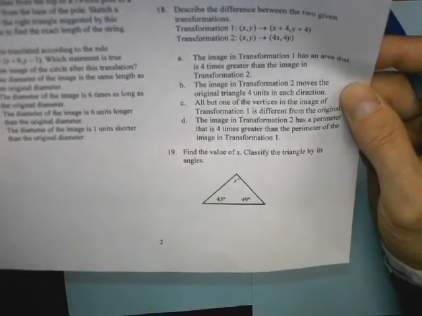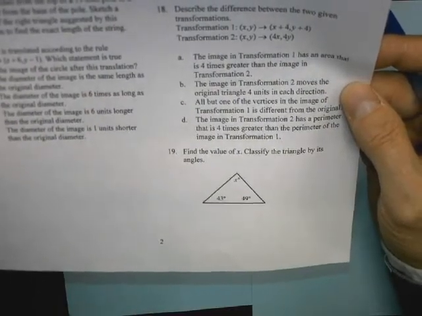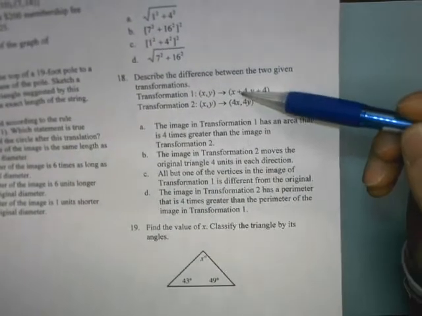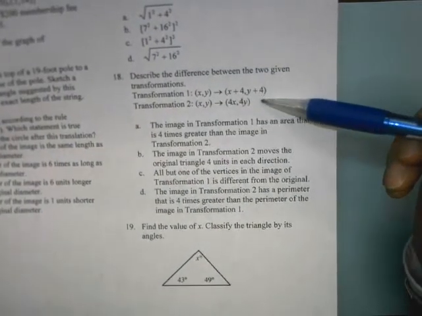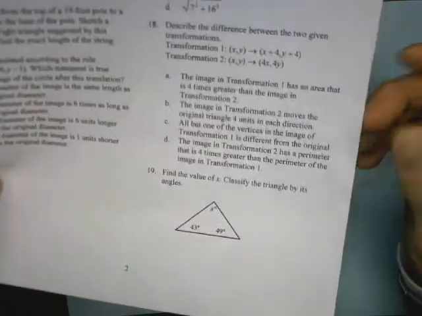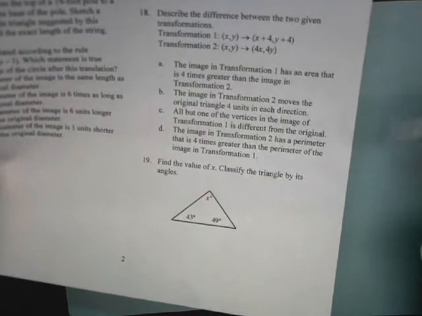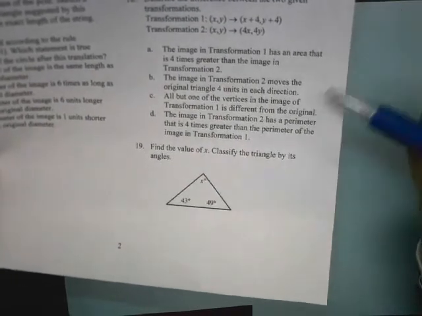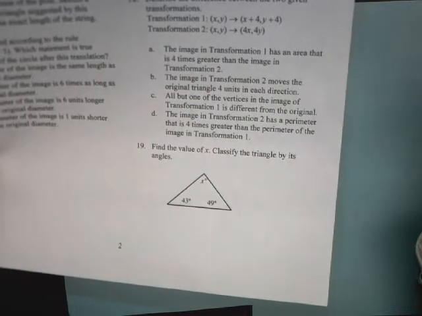C, all but one of the vertices in the image of transformation 1 is different from the original. Well, no, that's not true because look, we're going to the right 4 and up 4, so all of the coordinates are going to change. So C doesn't work. And D, the image in transformation 2 has a perimeter 4 times greater than transformation 1.